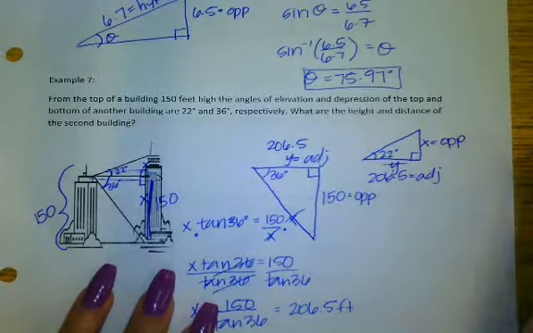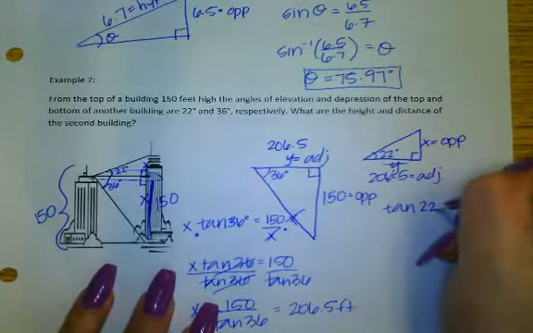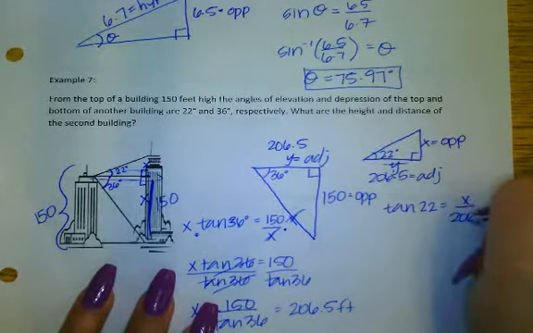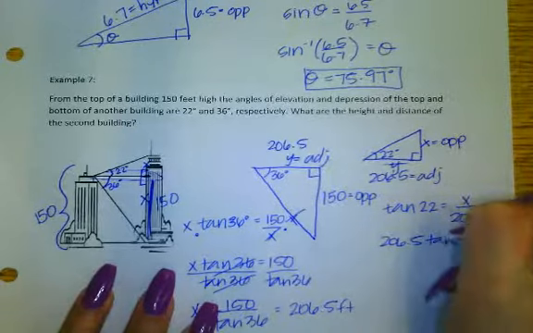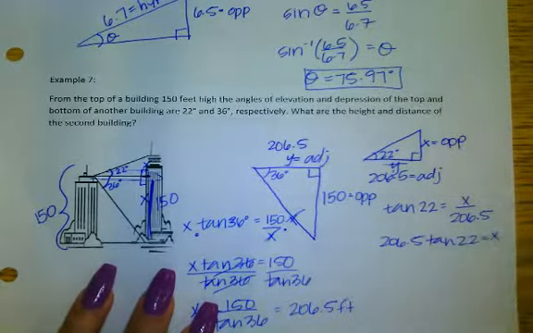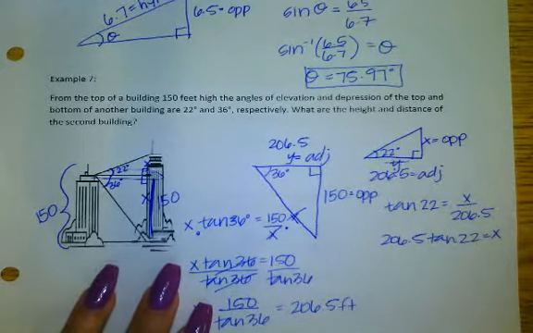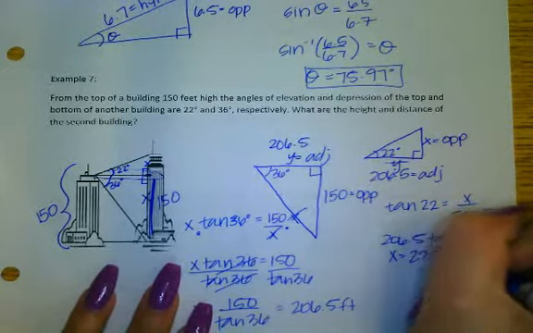So tangent of 22 equals x over 206.5, multiply. x equals 233.4 meters. Okay, so now you know this piece is 233.4.